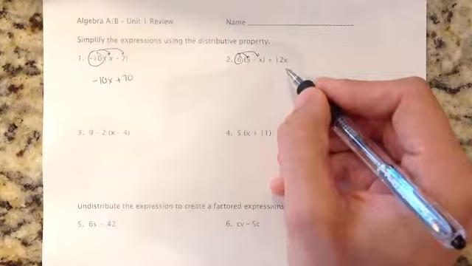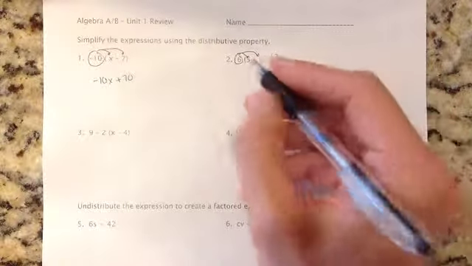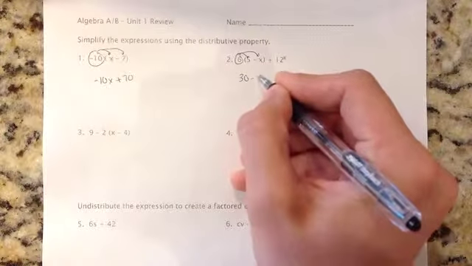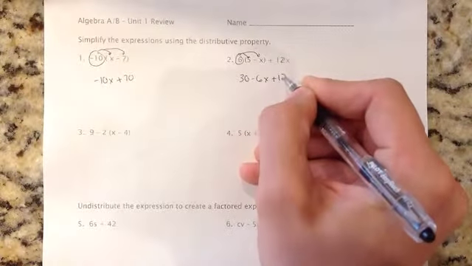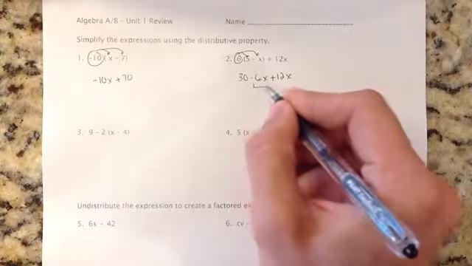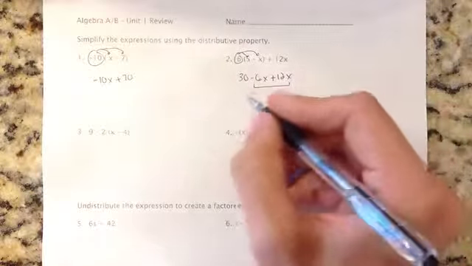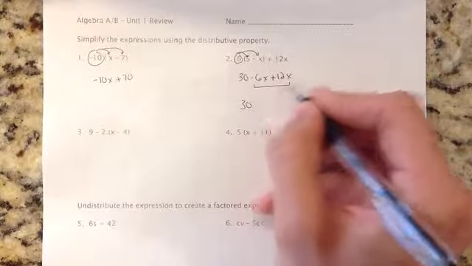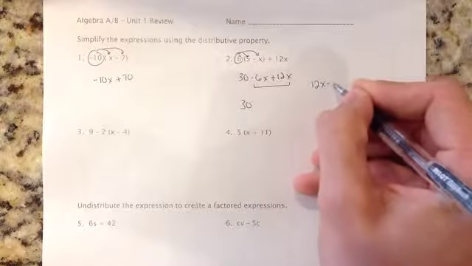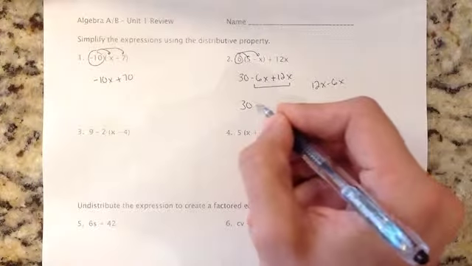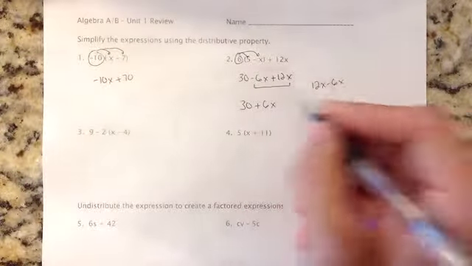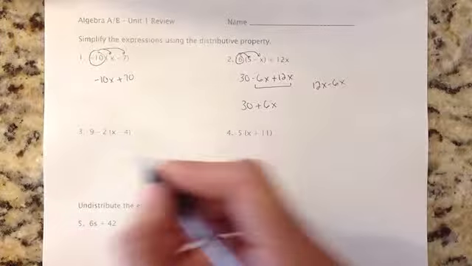Notice there's 12x not inside the parentheses, so we're going to leave it alone. I've got 30 minus 6x and then plus 12x. Now here, you've got negative 6x. We're going to combine that with a like term with 12x. You can think about it as 12x minus 6x if that helps you out. 12 minus 6 is 6. And we got that answer all done.